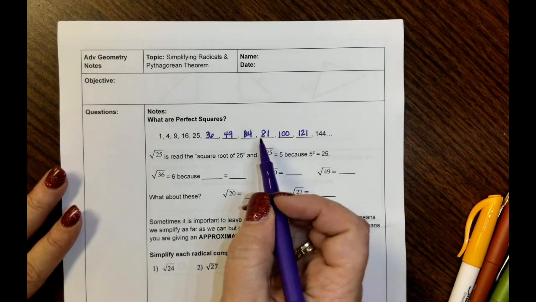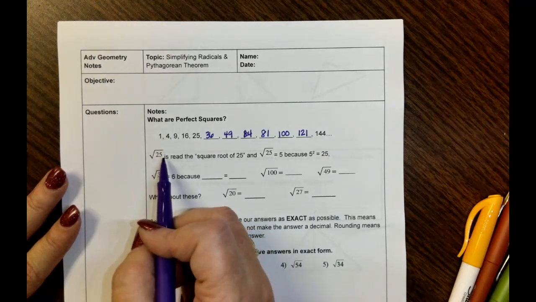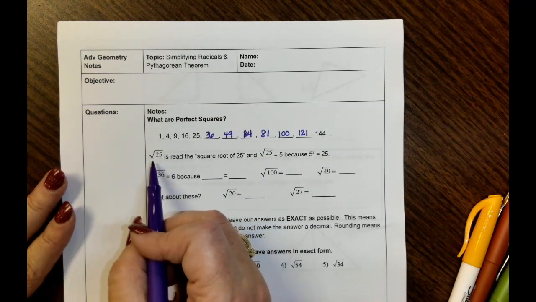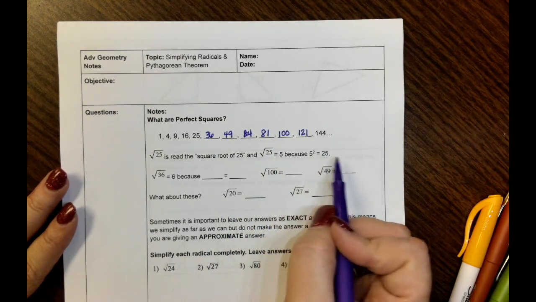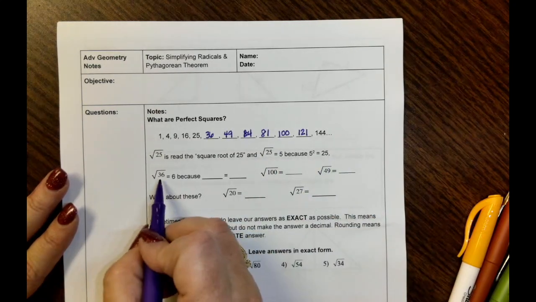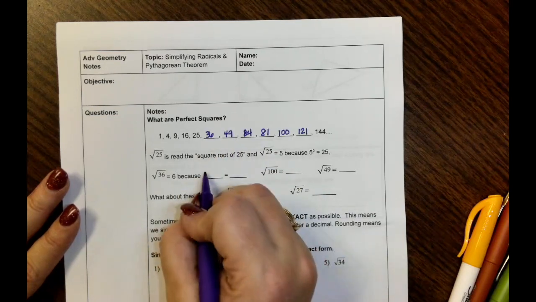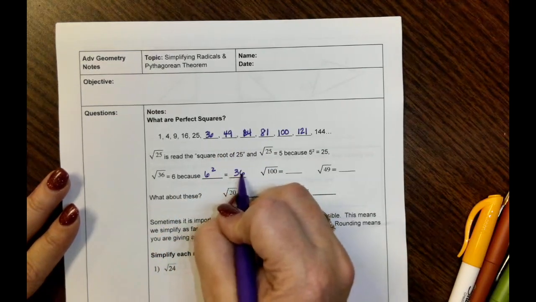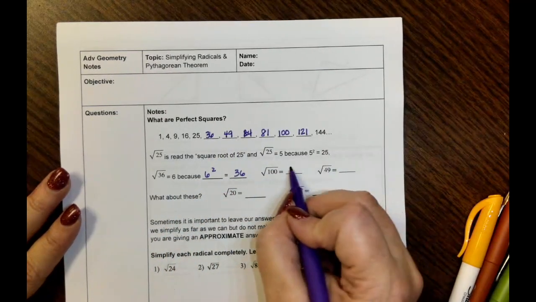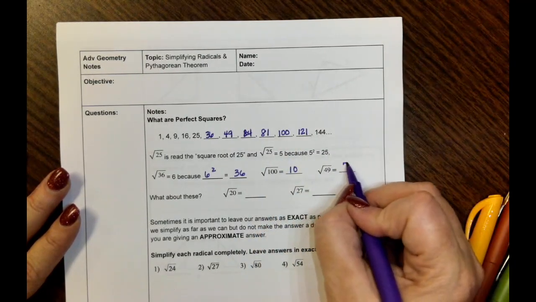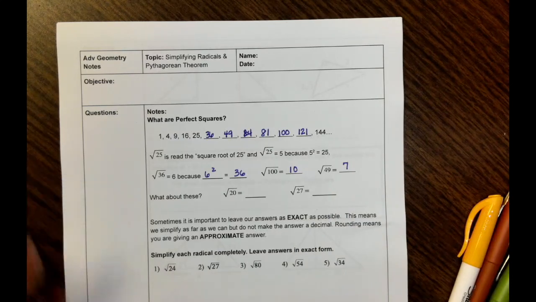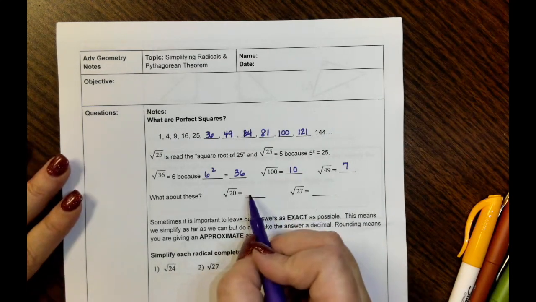Now, when you do perfect squares, they're easy to take the square root of. So the square root of 25 is 5, because 5 squared is 25. The square root of 36 is 6, because 6 squared is 36. And the square root of 100 is 10, because 10 squared is 100. And the square root of 49 is 7. So perfect squares and square roots, they come out with nice whole numbers. But what about the square root of 20?